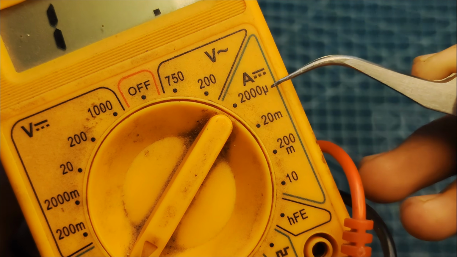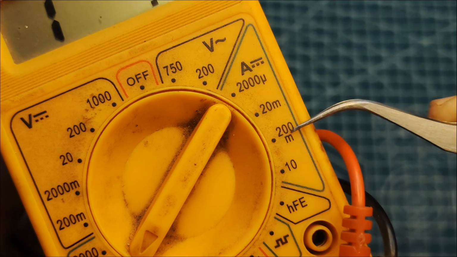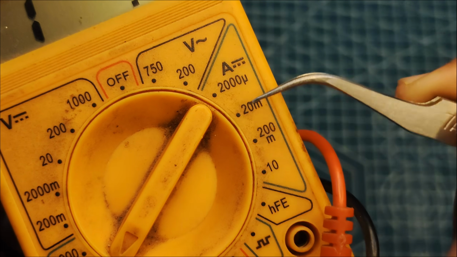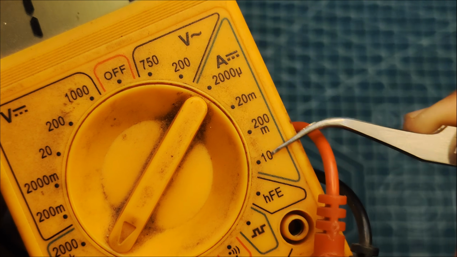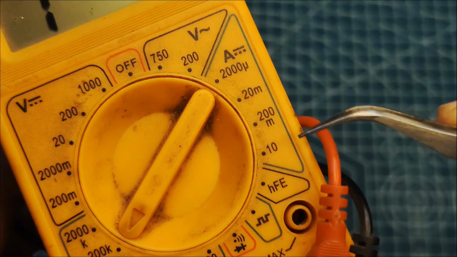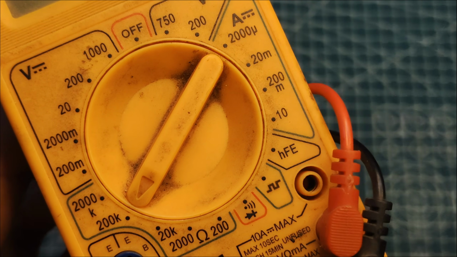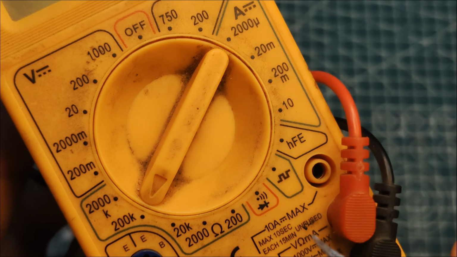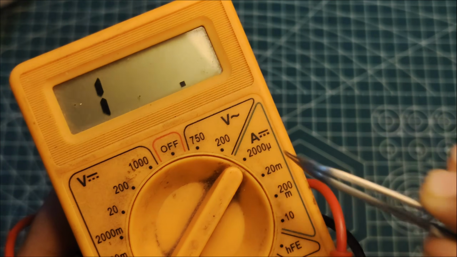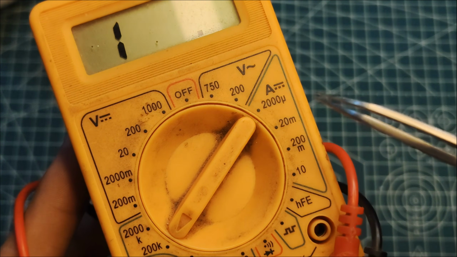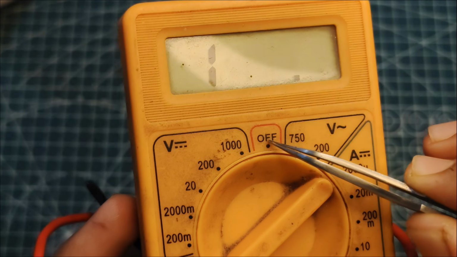So here you can see 2000 microampere, 20 milliampere, 200 milliampere, and 10 ampere. So this is a very dangerous zone. Don't put it on the 10 ampere zone and leave it there. Try to put it there only for 10 to 15 seconds, and after that you can just put it off, because it could damage your multimeter. So this is how this part works. This will make it off.